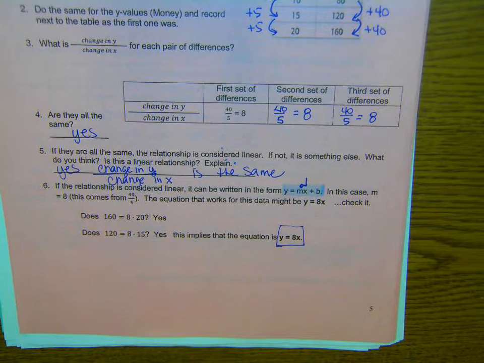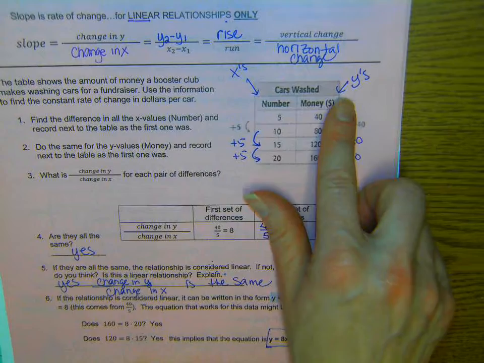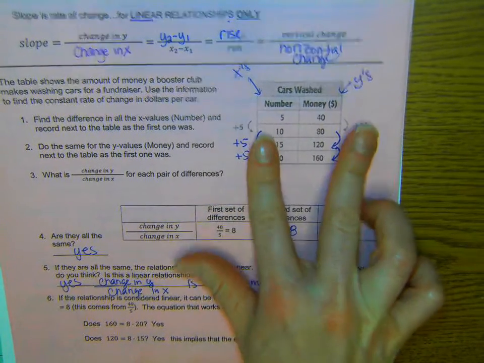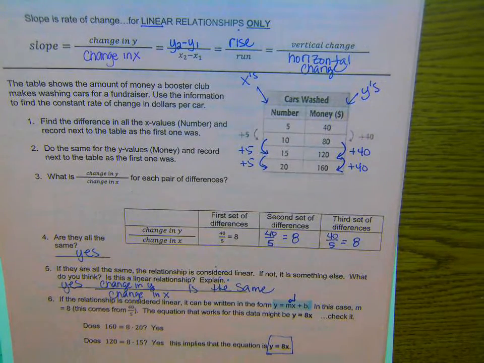So in general, from a table, how do I find the slope? What did we just learn? But how did we get the 8? How do, in a table? So, in general, if I want to find the slope in a table, I'm going to find the change in the y and the change in the x, and I'm going to divide them. And if I find that they are all the same, that is my slope. Okay, let's turn the page.